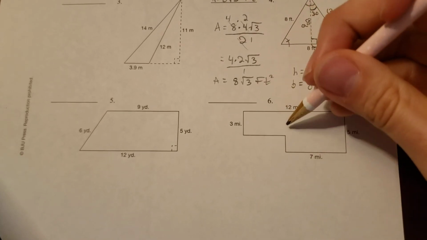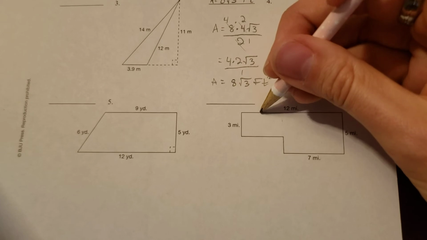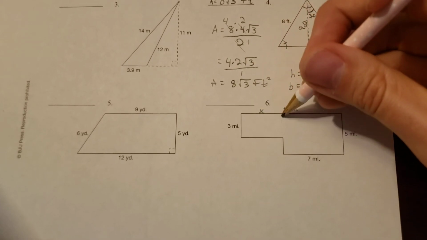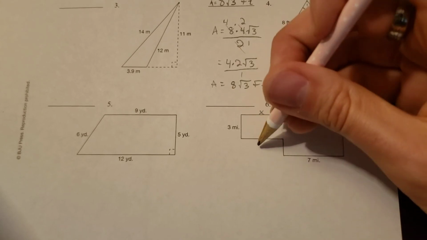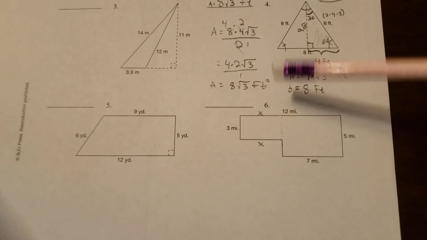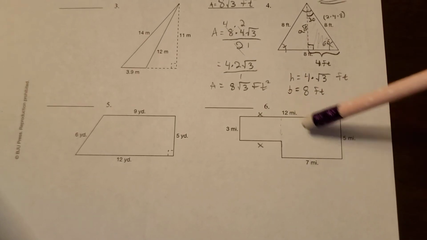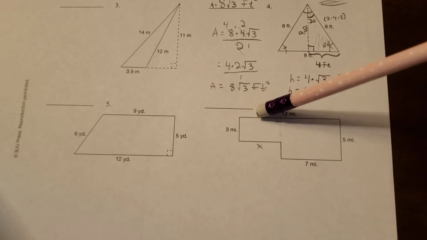Okay. This one, be sure to find out what x is. If I am going to cut this here, what's this measurement? What's this measurement right here? You could do a little bit of subtraction, and that'll help you figure out this leftover value.